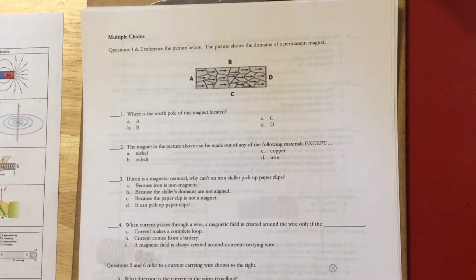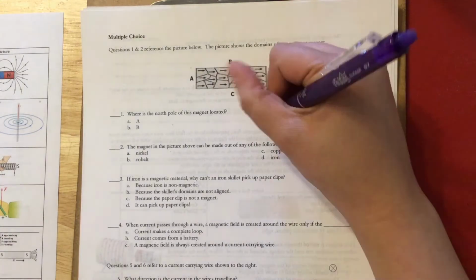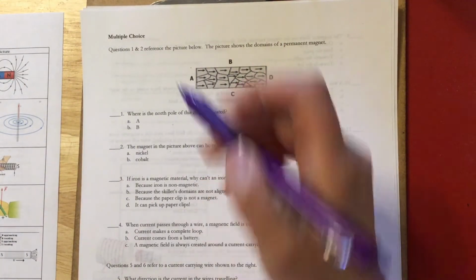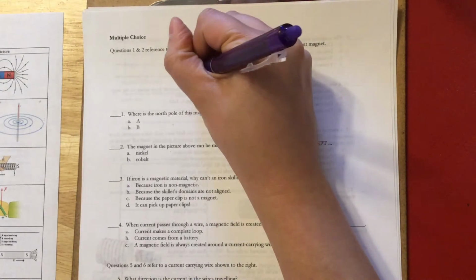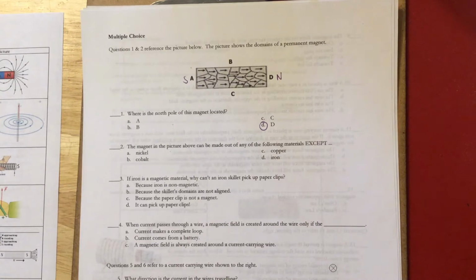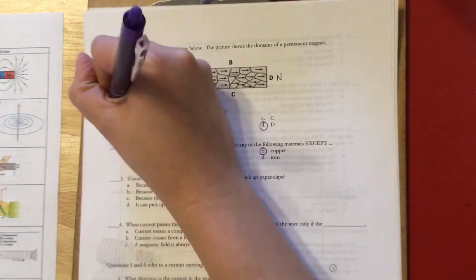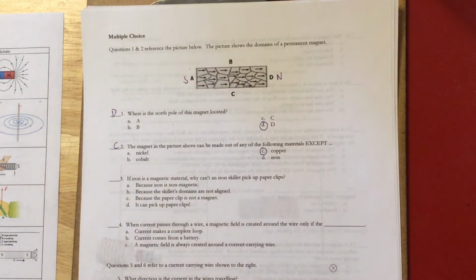Okay, so let's get to it. The north pole of the magnet is located at D because domains align to point from south to north. This must be some sort of magnetic material. I can tell because it has domains. Only iron, nickel, and cobalt have domains. Copper, however, is not magnetic, so therefore does not have domains.